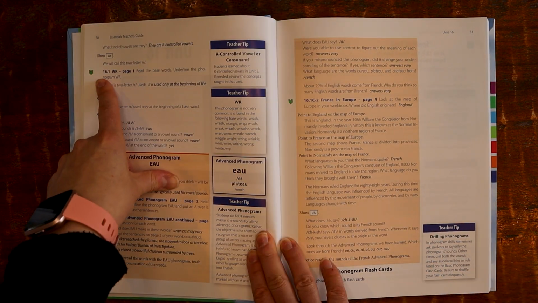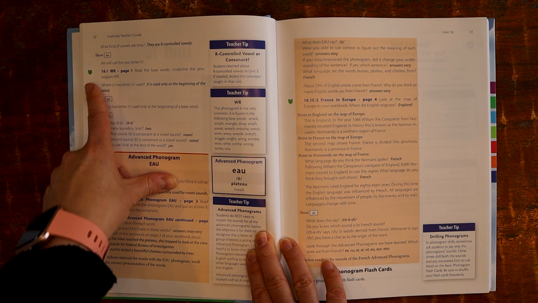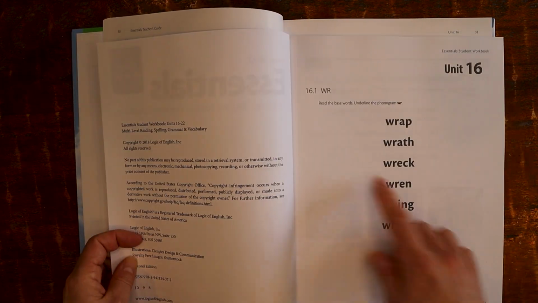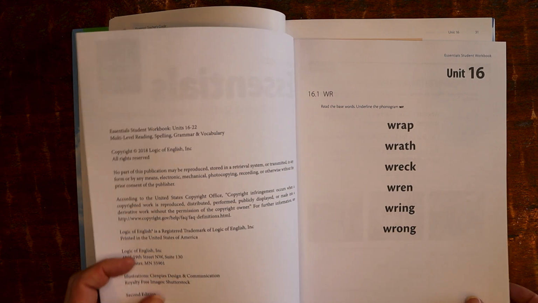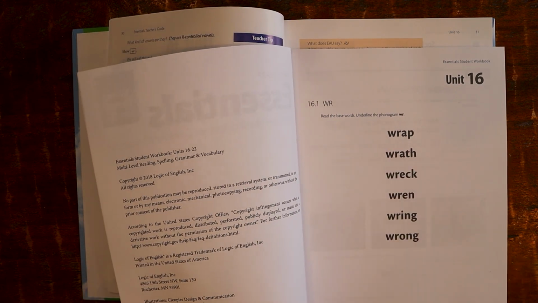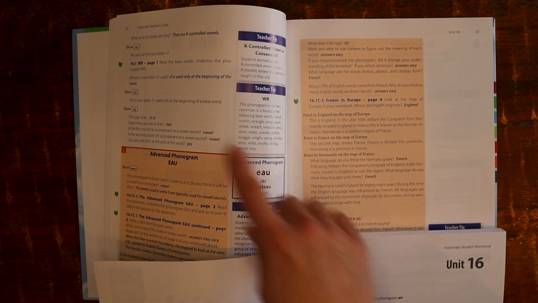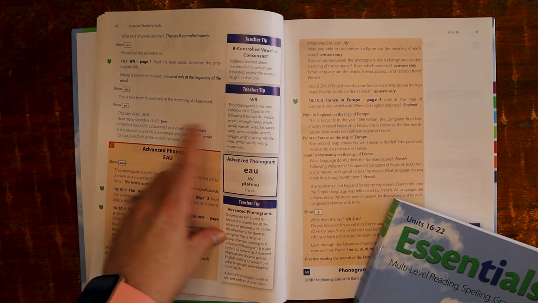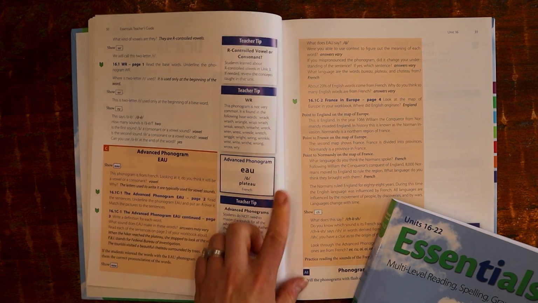You get here and it has this picture here, which basically means you need to pull out your student workbook. And so right here, it says read the base word and underline the phonogram. So some of this will be pretty straightforward. If you're doing level A, it might take a little longer. Level C, this should probably be really pretty quick. And so they'll do that and then work through some more phonograms. And there's always some teacher tips to pay attention to. I really do appreciate these.